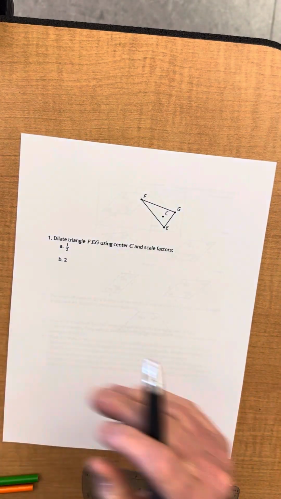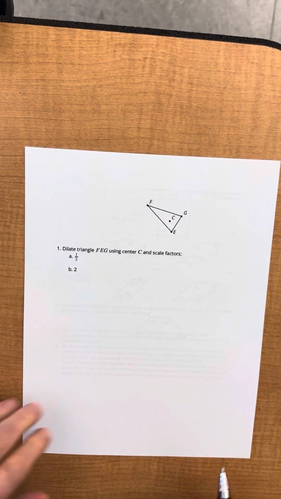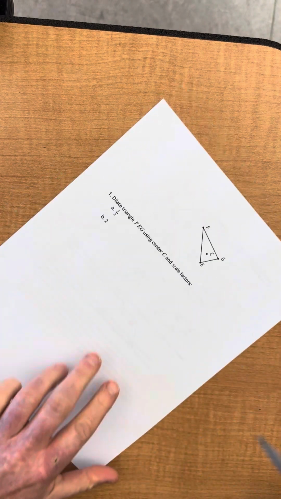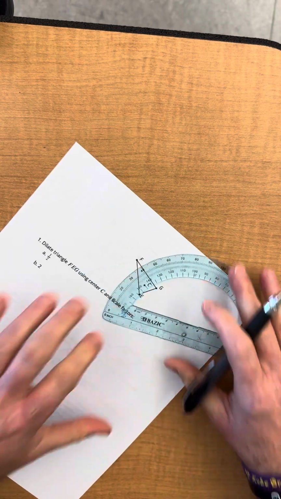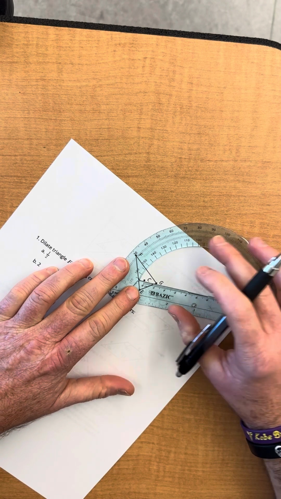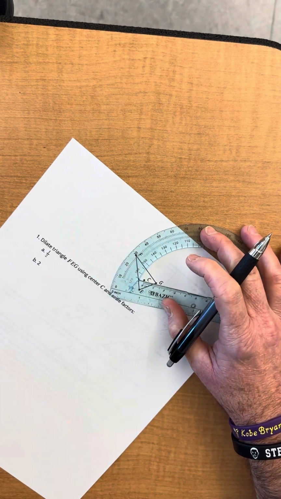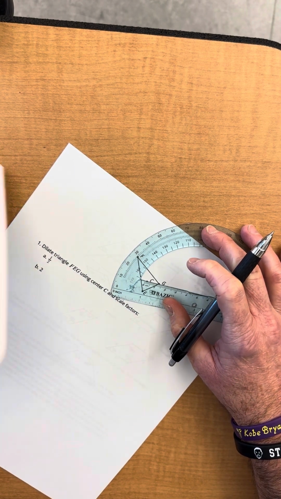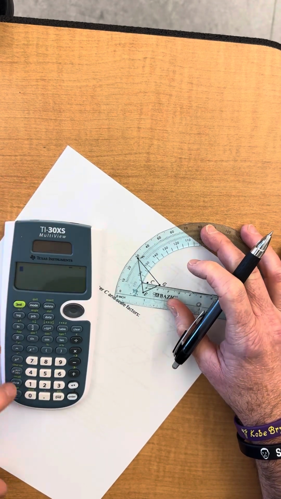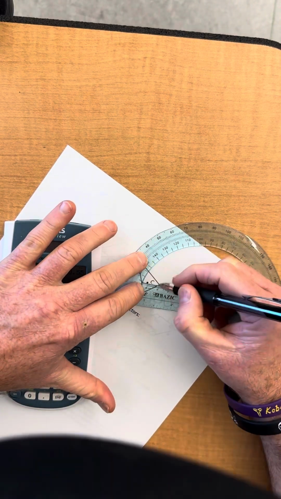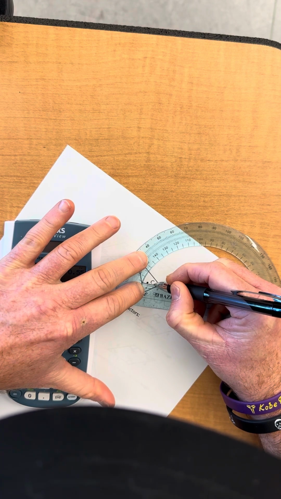All right. Another dilation. We gotta dilate triangle FEG using center C and scale factors of 1/2 and 2. All right, no worries. So you just measure C to every single point. So C to G is 1.1. So if your scale factor is 1/2, everything gets divided by 2. So 1.1 divided by 2 is 0.55. So there's 0.55.